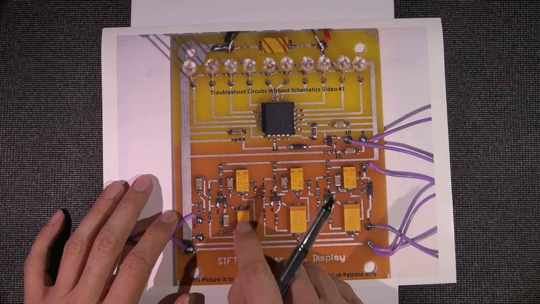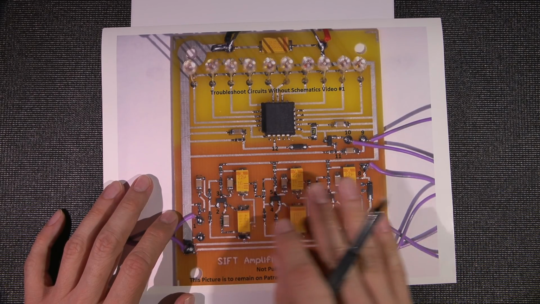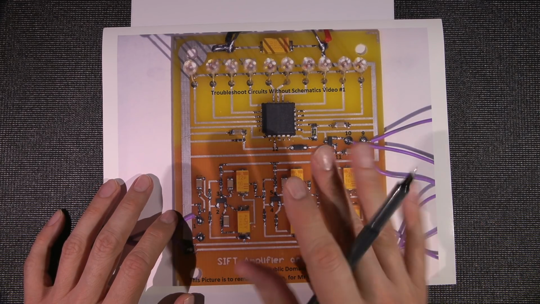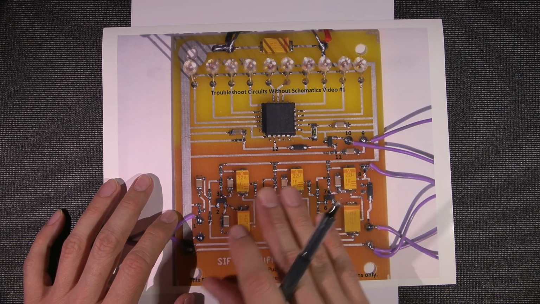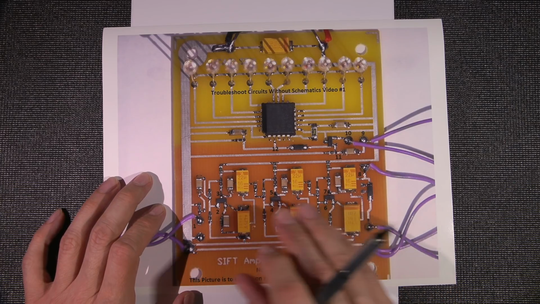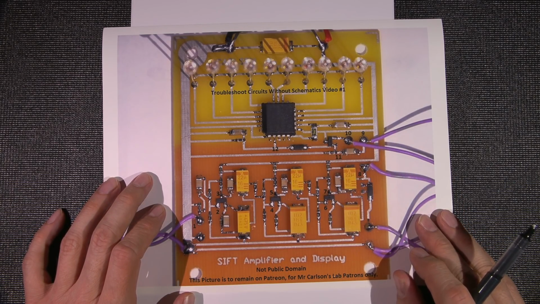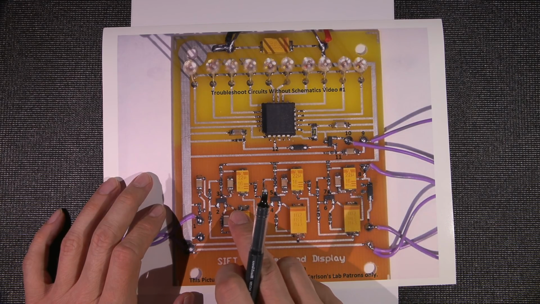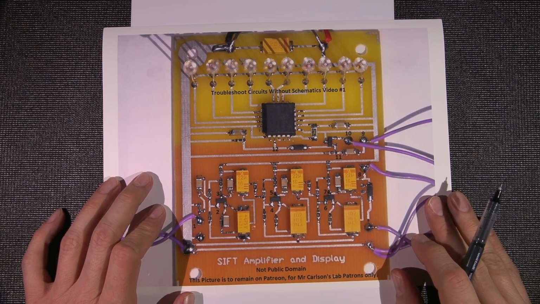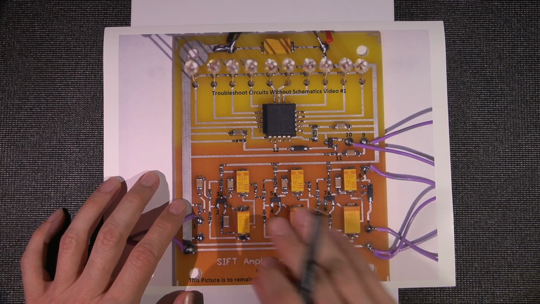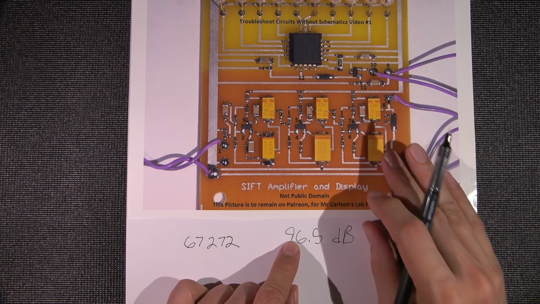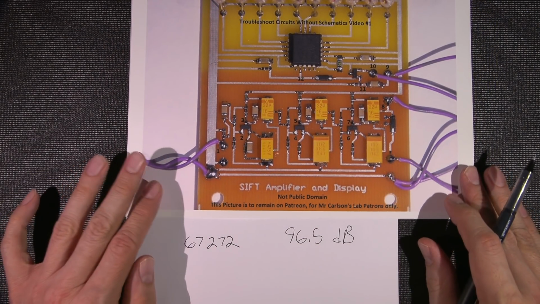So remember how carefully I had to trim these capacitors so this thing would just be on the verge of possible oscillation, but in a safe zone so that we get a nice display. So we're really pinching a lot of gain out of this, and there's still a lot left over. If you were to take another one of these capacitors and put it here, it probably would turn into an oscillator. So lots and lots of gain. 96.5 dB gain.